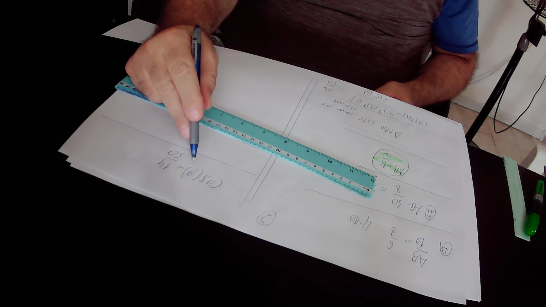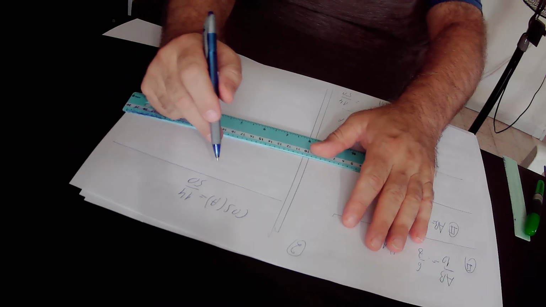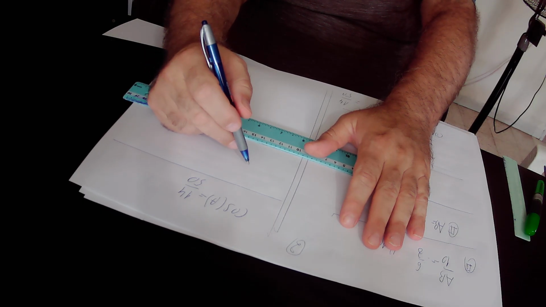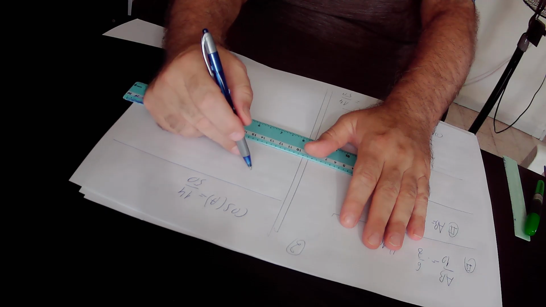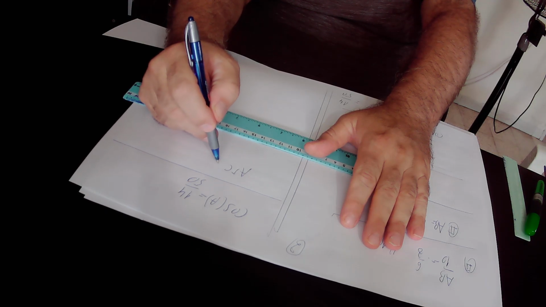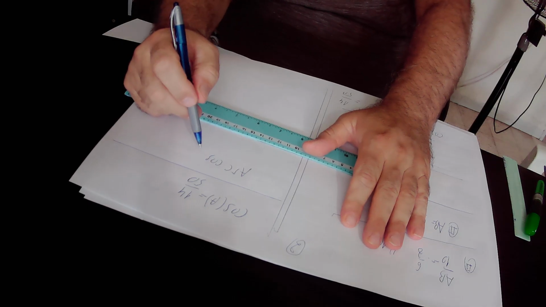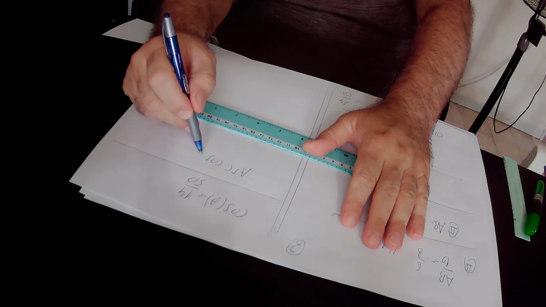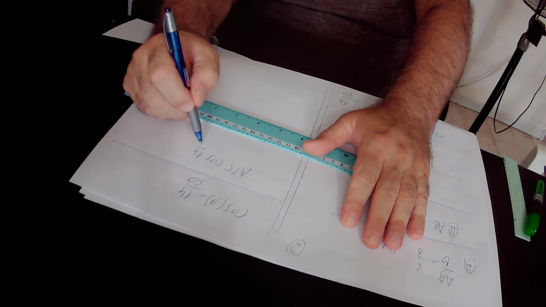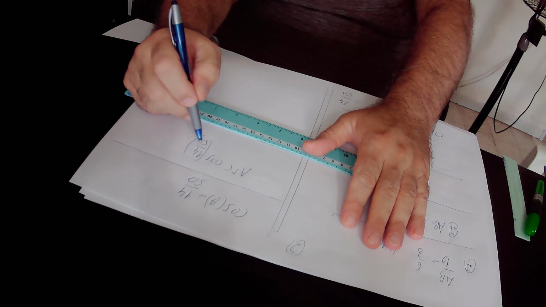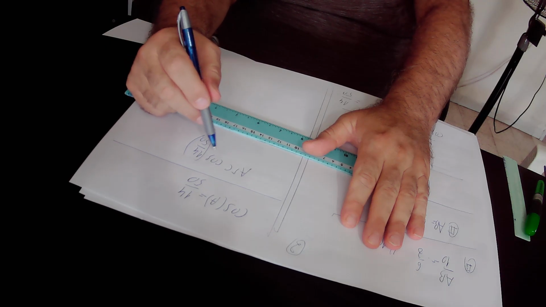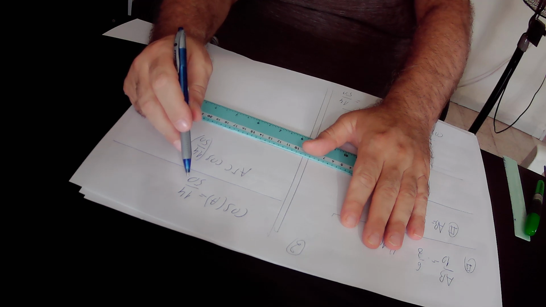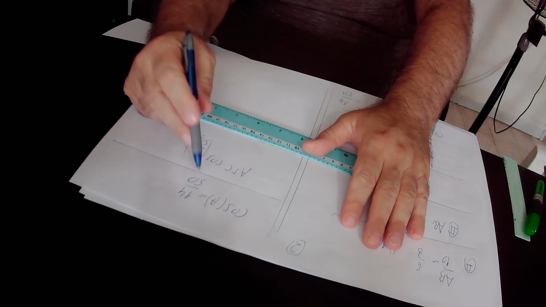In this way we get the value of theta itself.